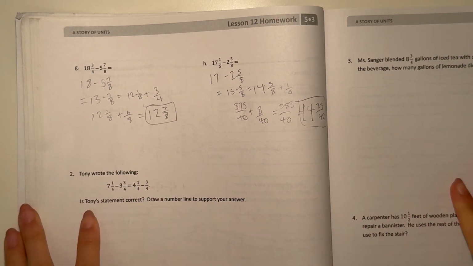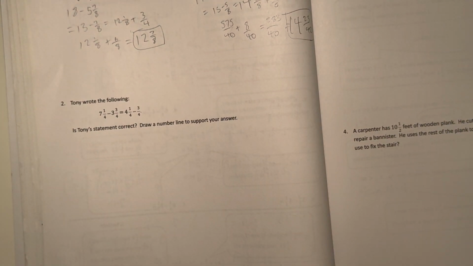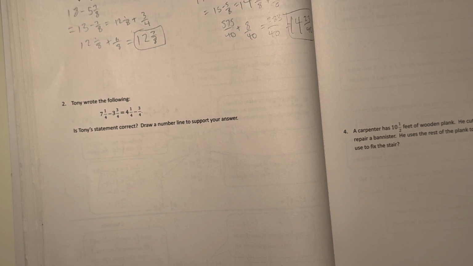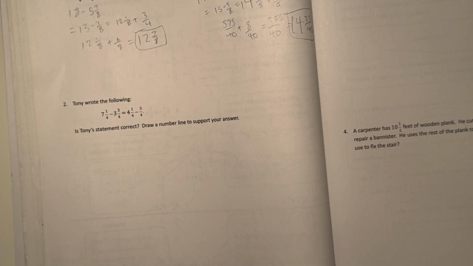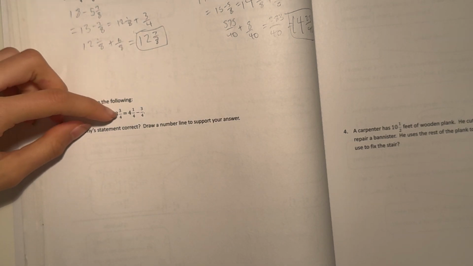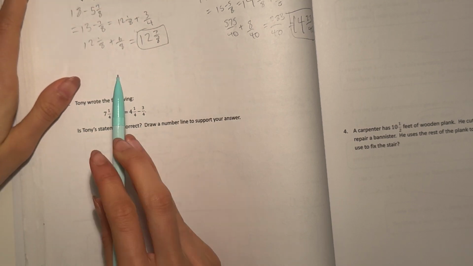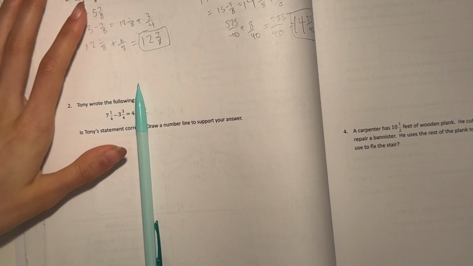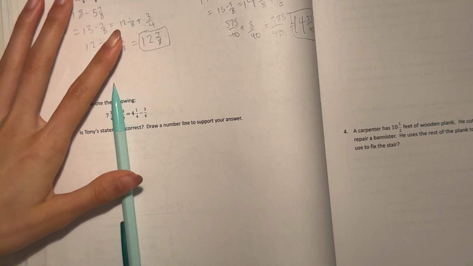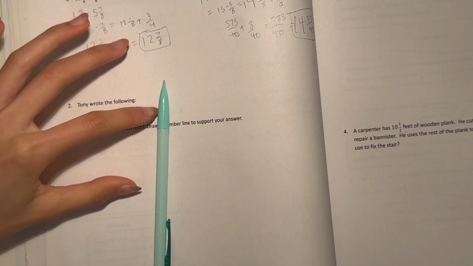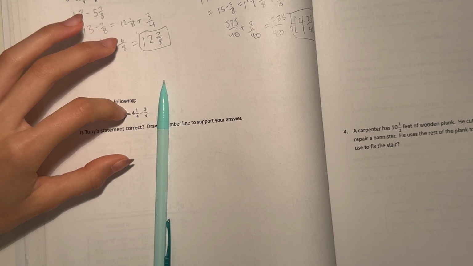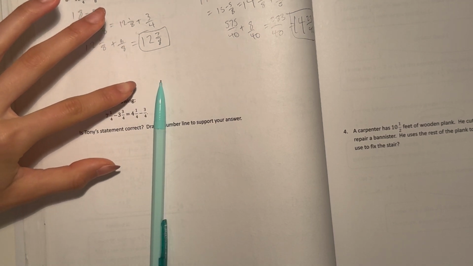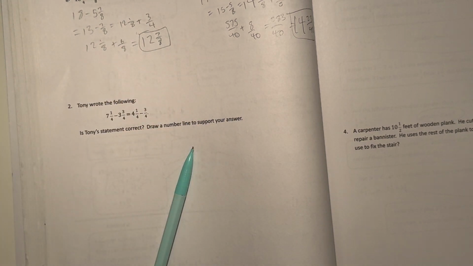Alright, number 2. Tony wrote the following: 7 1/4 minus 3 3/4 equals 4 1/4 minus 3/4. Is Tony's statement correct? Draw a number line to support your answer. So how do you get 4 1/4 first? 7 1/4 minus 3, if we forget about the 3/4 right now, 7 minus 3 is 4. So 7 1/4 minus 3 is 4 1/4. But then we can't forget about the 3/4 from earlier since we're subtracting it. So 4 1/4 minus 3/4. So we already know he's correct.